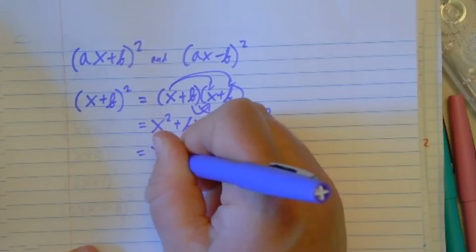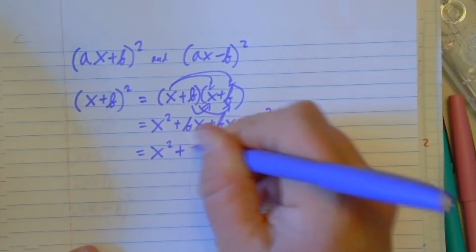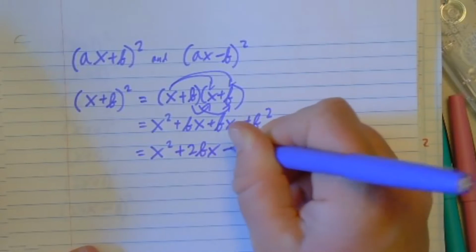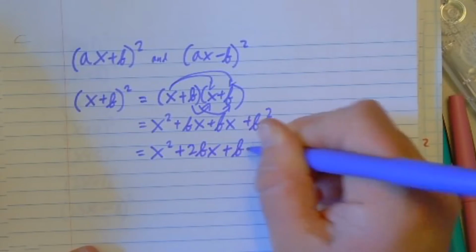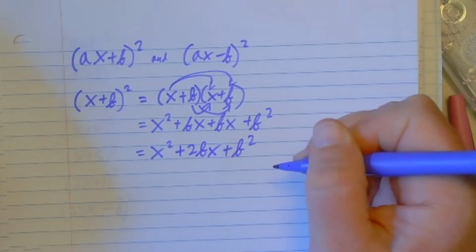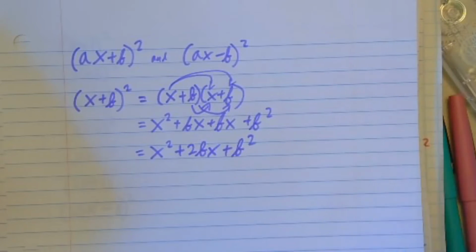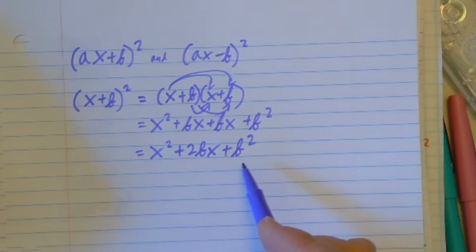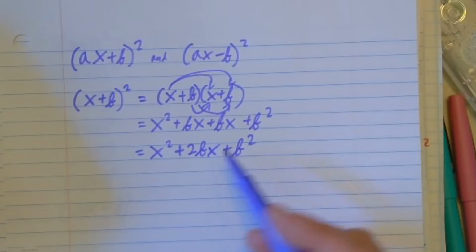I get x squared plus 2bx plus b squared. So what that means is I would like to fit anything else into this template so that I can rewrite it.